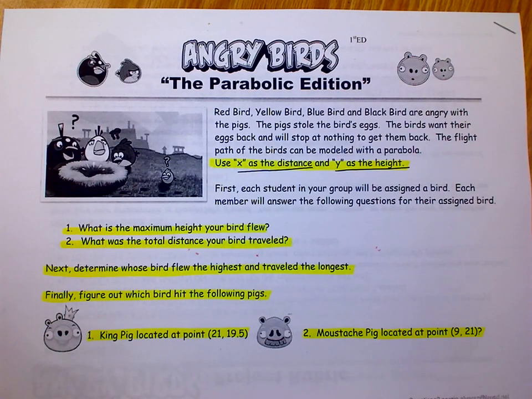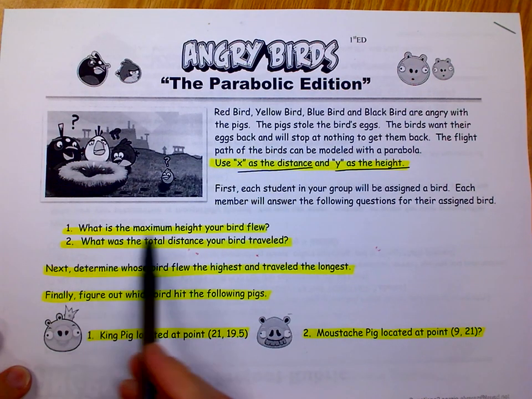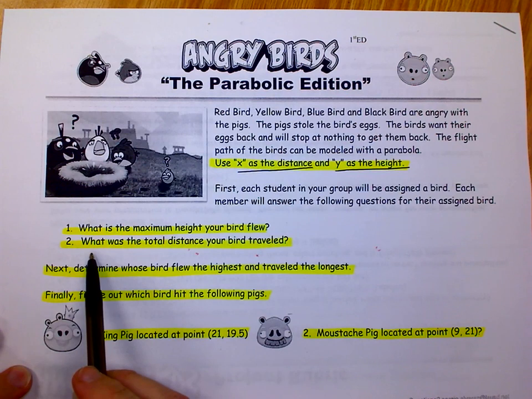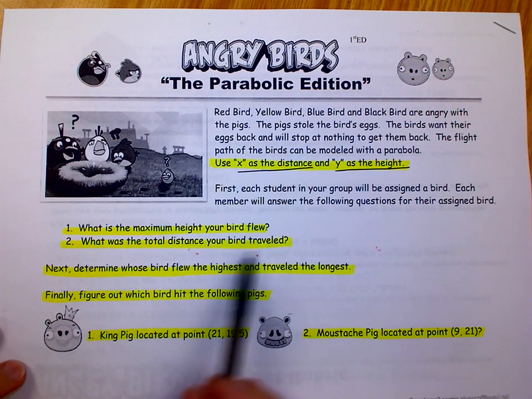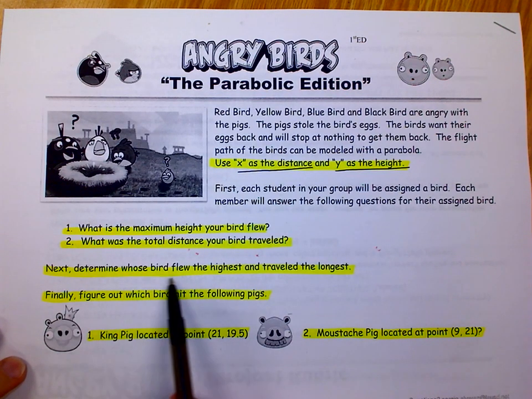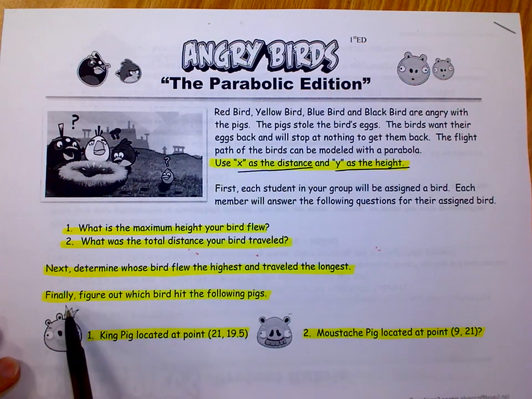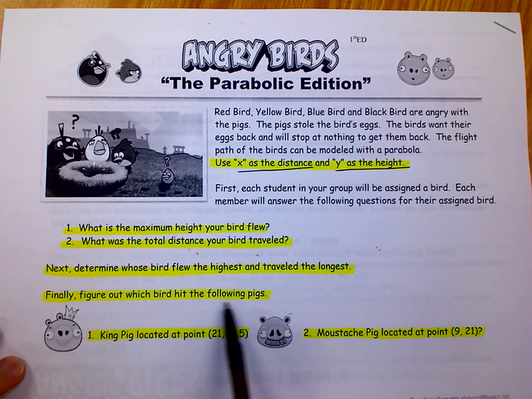For each student in your group, you will be assigned a bird. Each member will answer the following questions for their assigned bird. You will answer what is the maximum height your bird flew, what was the total distance your bird traveled, and then you will determine whose bird flew the highest and traveled the longest. And then you will also figure out which bird hit the following pigs located at these given points.